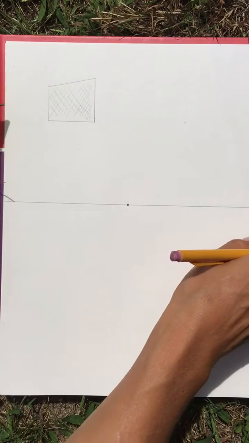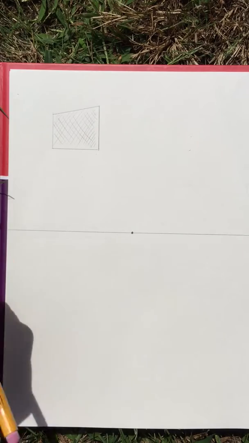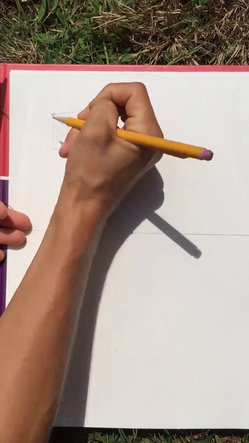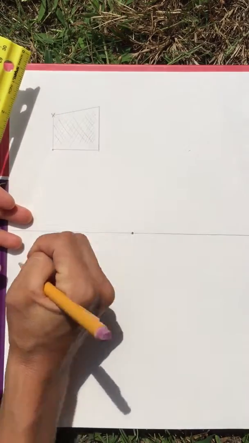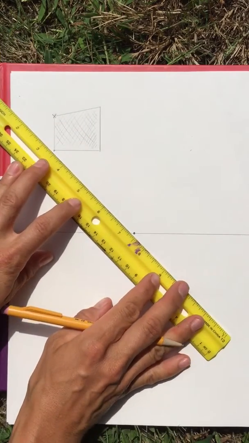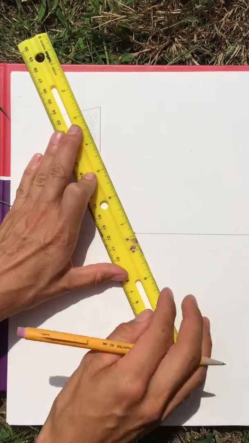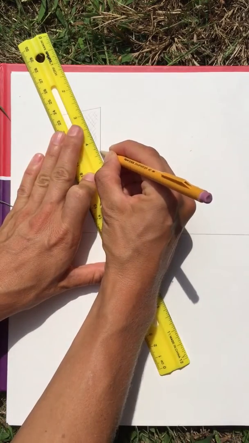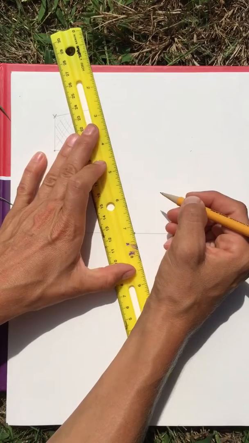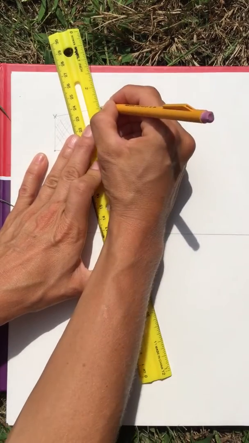So right now I'm going to put an X on the point that will not go to the vanishing point. So right here, that point will not go. This point will, and I can check with my ruler if I need to. This point will, and I can check with my ruler. And this point will, because I can check with my ruler.